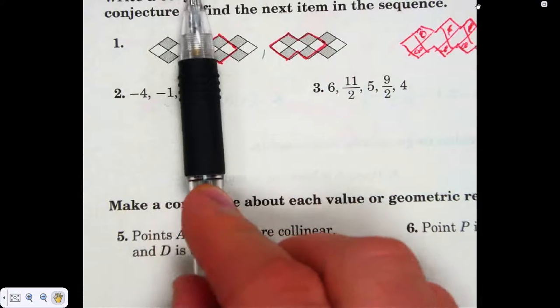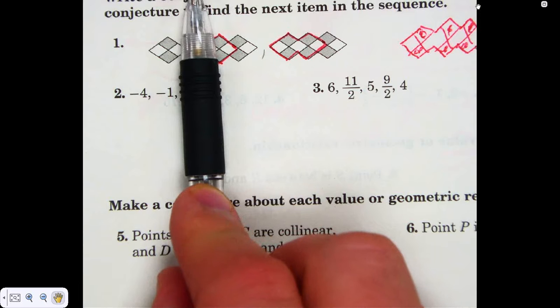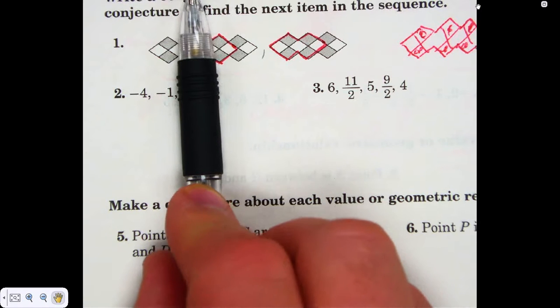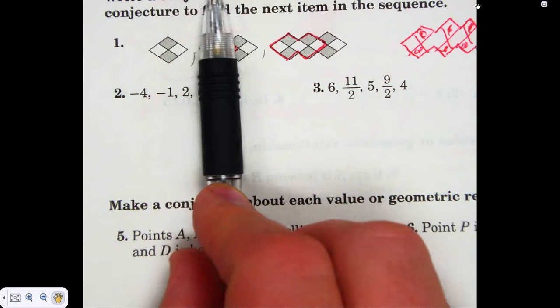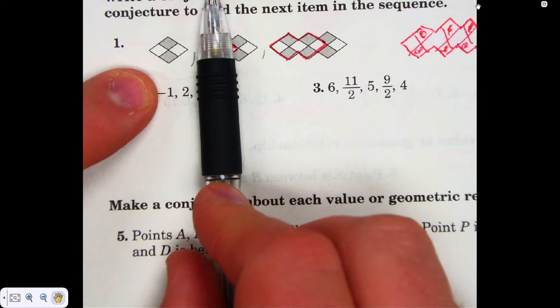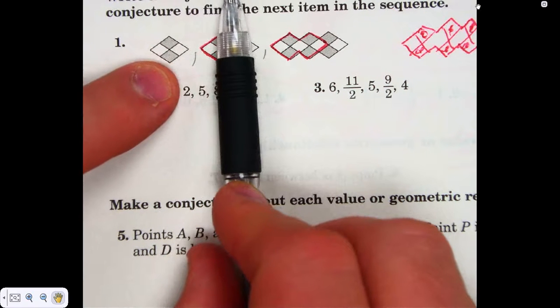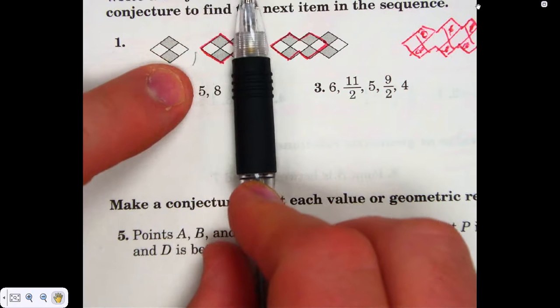How could I get from -4 to -1? Tell me a way to get there. If I added 3 to it, I'd get there, wouldn't I? See if that works for the next. From -1 to 2, if I added 3, does that get me to the next one? Okay, so we got 2 in a row here. Let's try the next one. If I add 3 to the previous, does it get me to the next one?